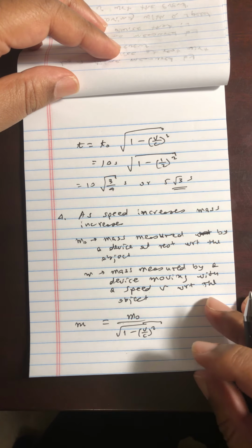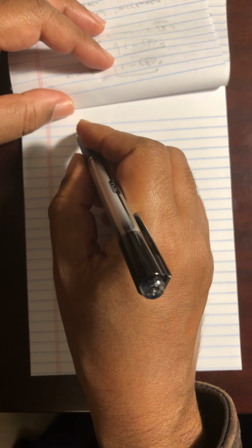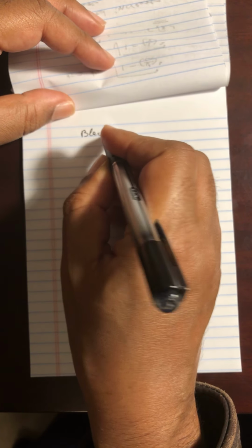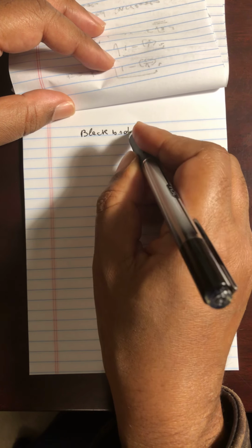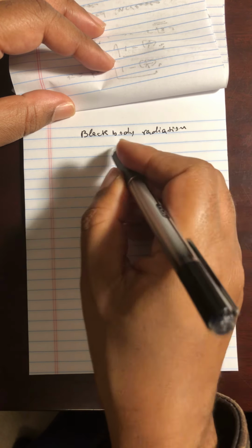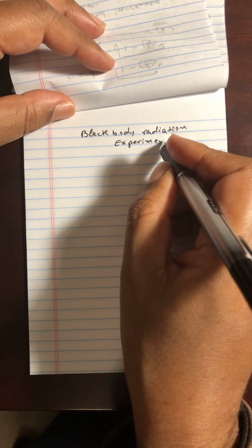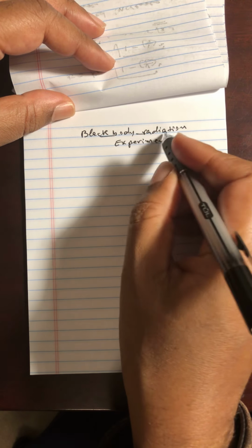Okay, now we're going to look at the second experiment, the black body radiation experiment. We have already discussed this experiment, but let me go through it again.